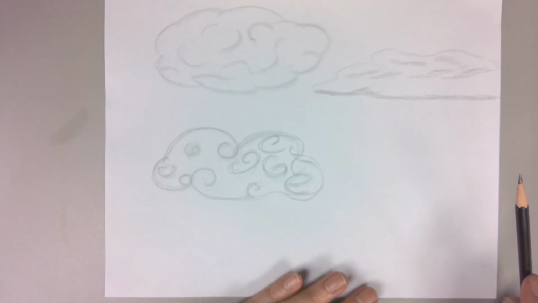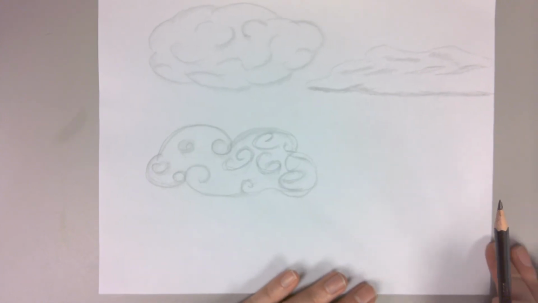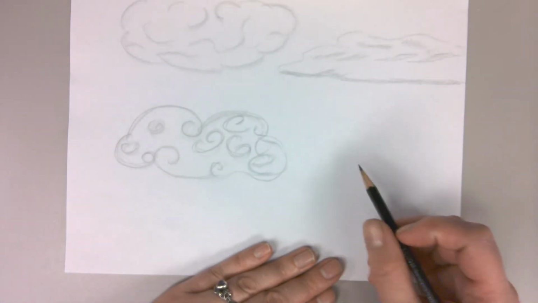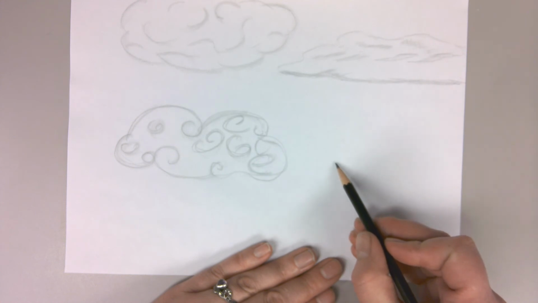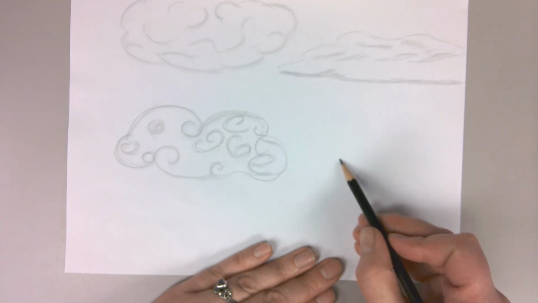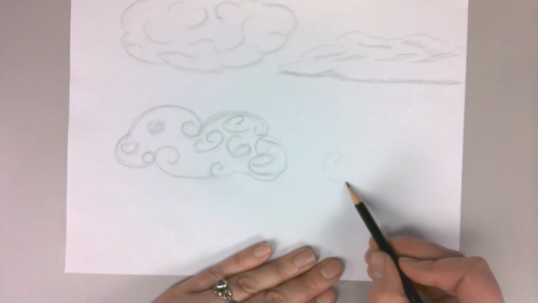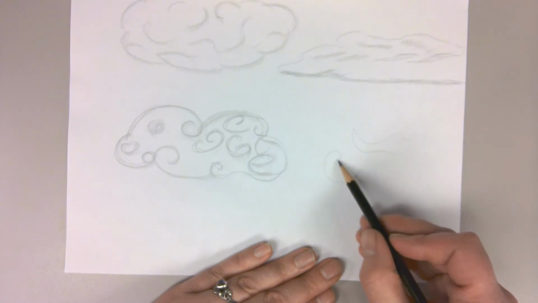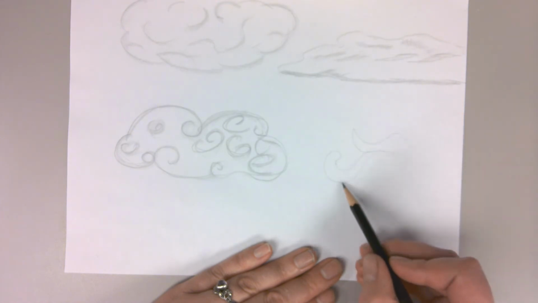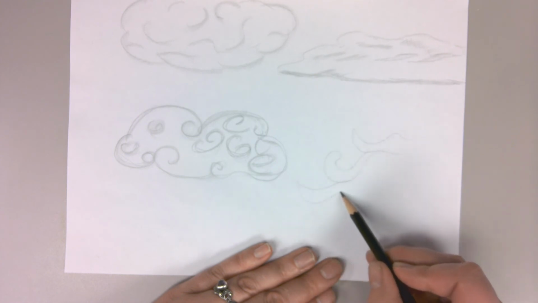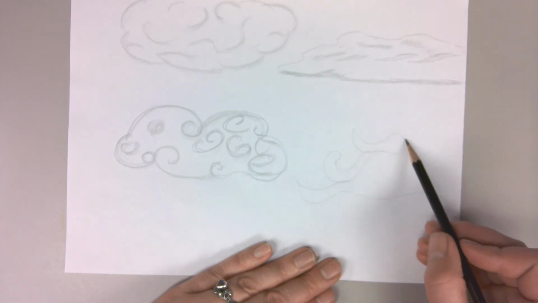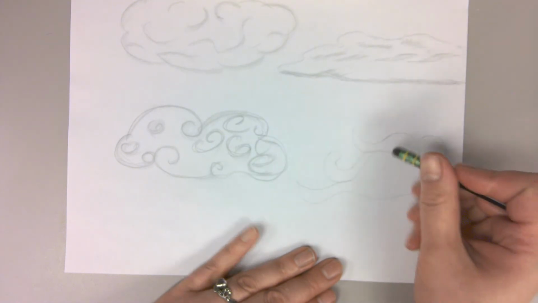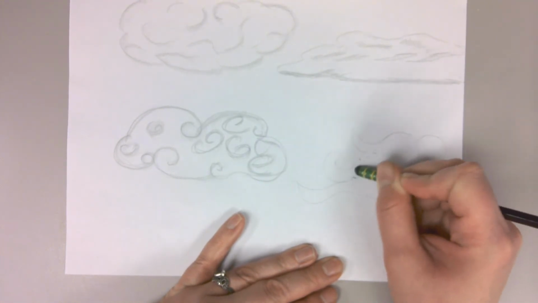Maybe you want a super whimsical cloud. So let's try one with waves. So maybe your cloud has little waves to it. And don't forget, you have an eraser.